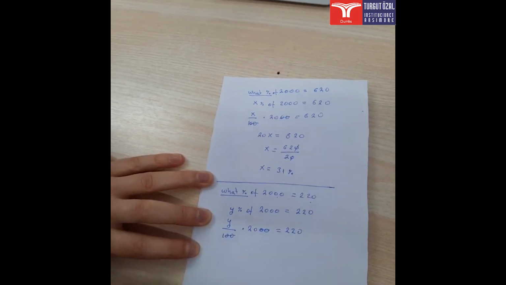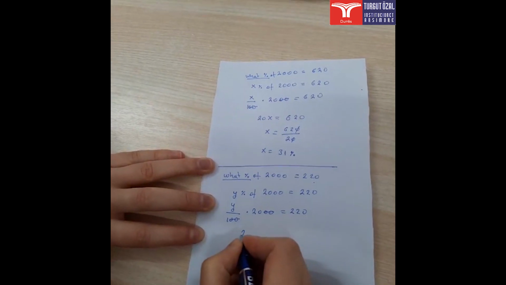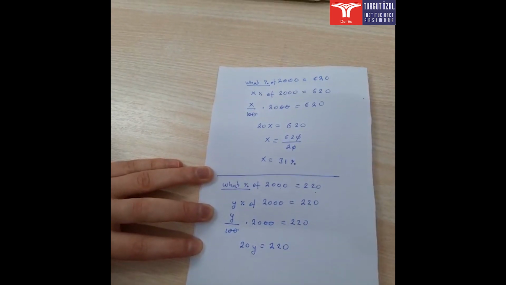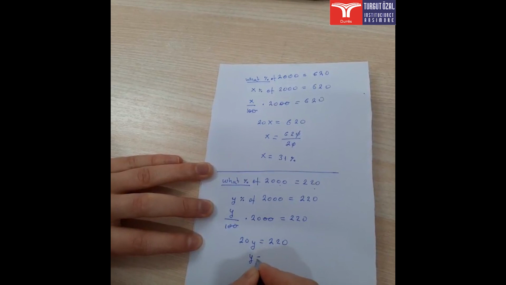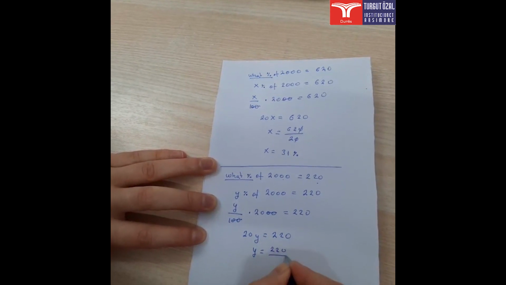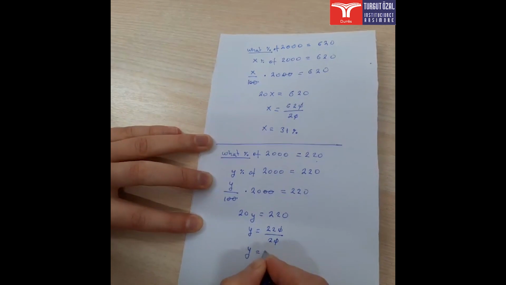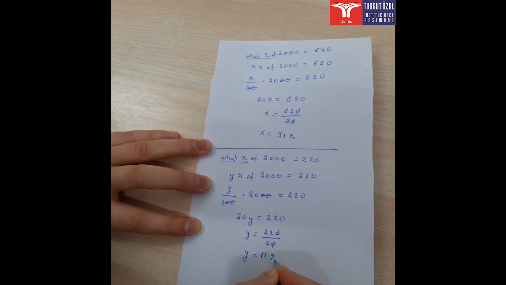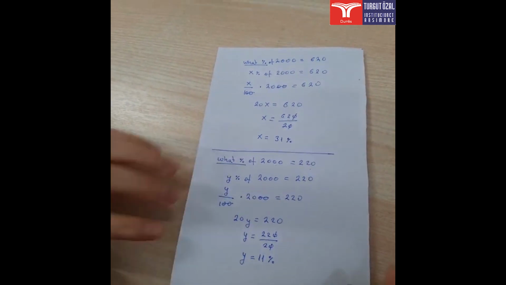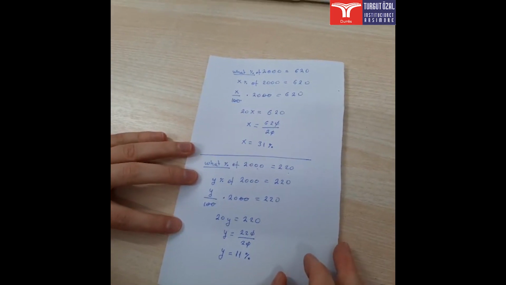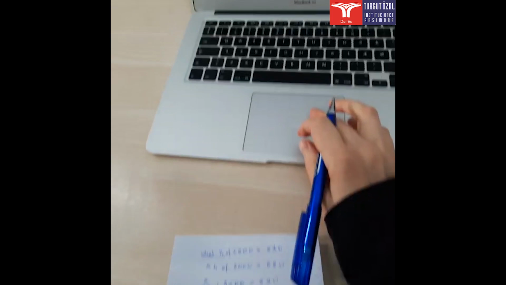Again, we can simplify the zeros. So 20y is equal to 220. So y is equal to 220 over 20, which means y is equal to 11%. So 11% of the babies were girls of 4 or more kilograms.